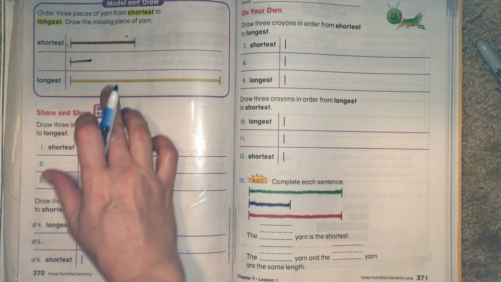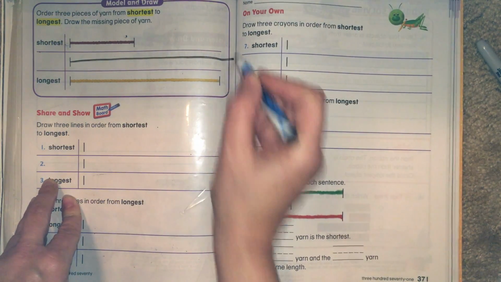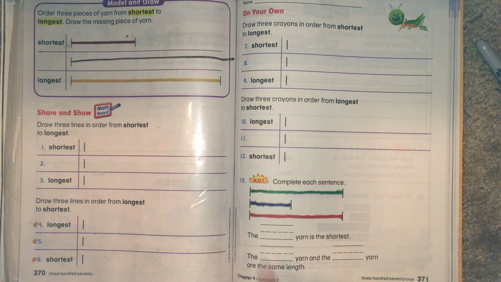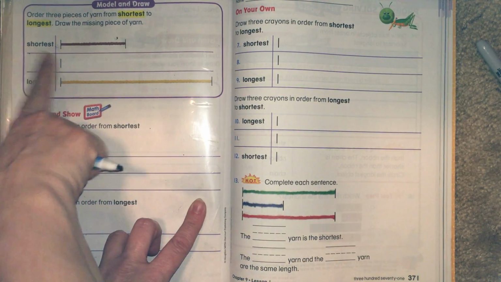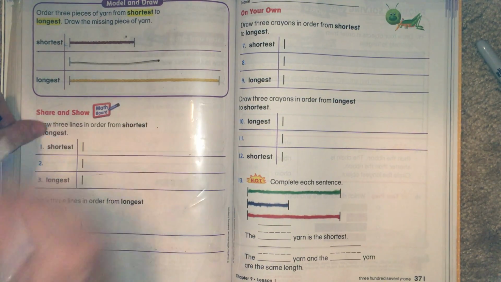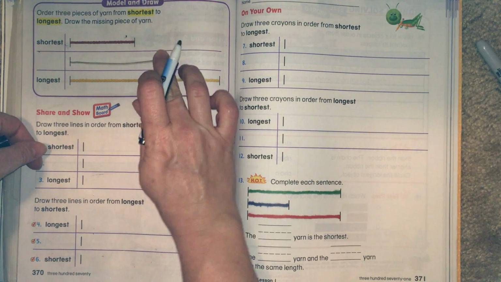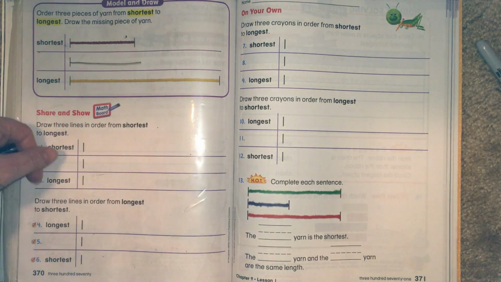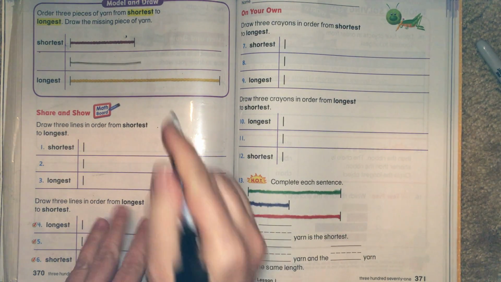No, because it's shorter than the one that's supposed to be the shortest. What if I went like that? Would that be correct? No, because it's longer than the one that's supposed to be the longest. We need to draw something in between. Would that work? Yeah. But is that the only right answer? Would that work? Yeah, it would. It's just barely longer than the shortest one, but it is still longer.